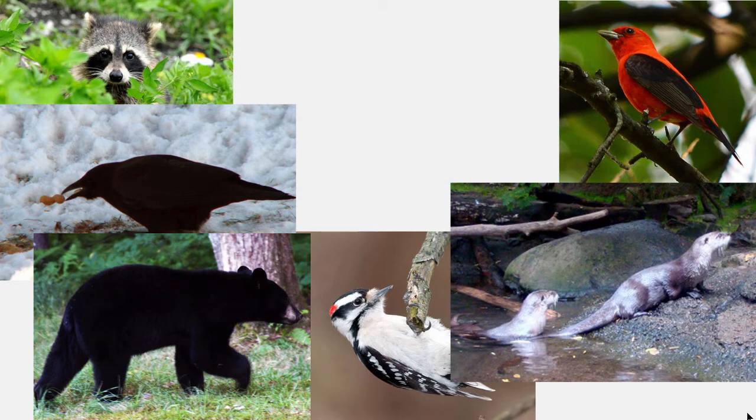This concept is important because as habitat changes, generalists are usually able to adapt, whereas specialists need very specific habitat and therefore have difficulty adapting to changes in the environment.